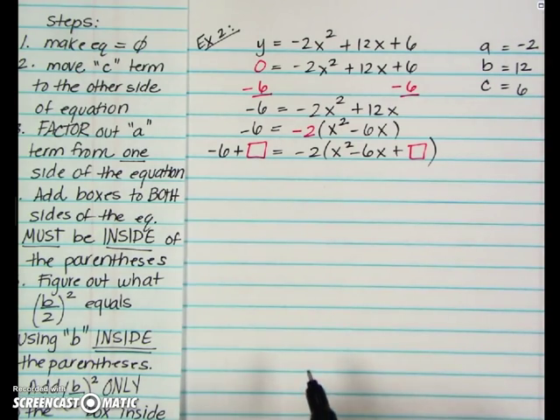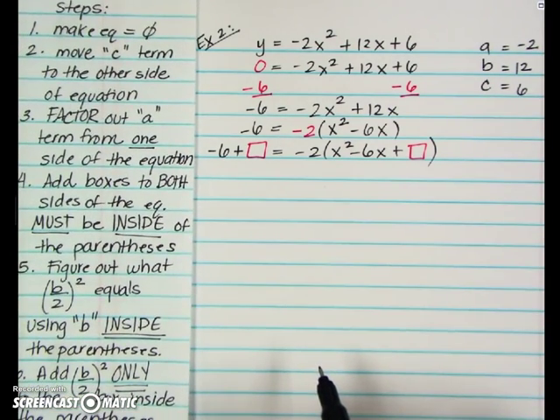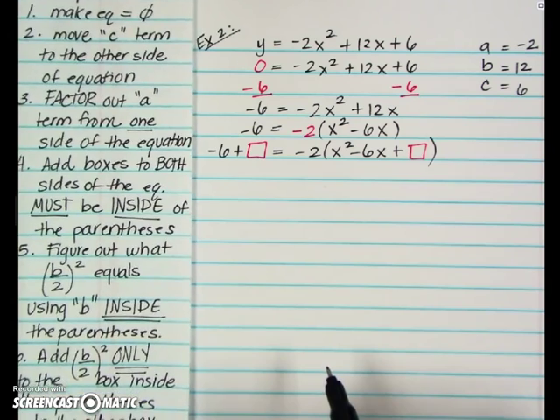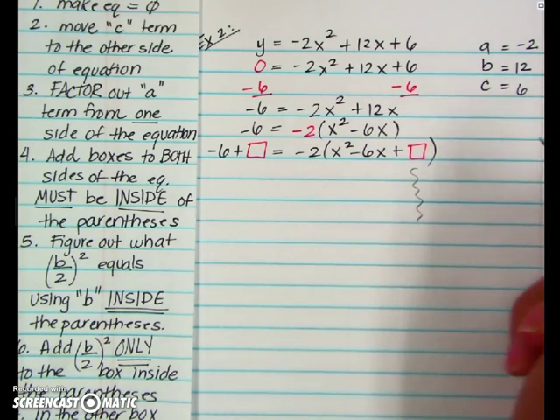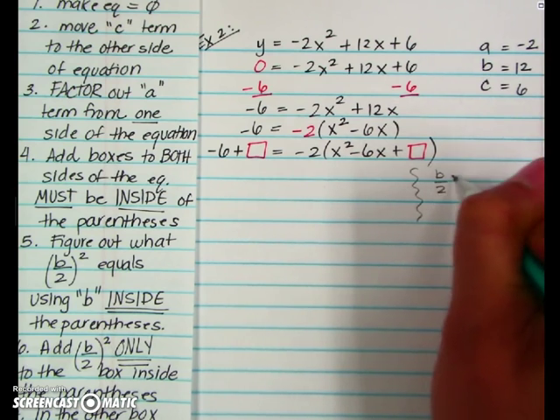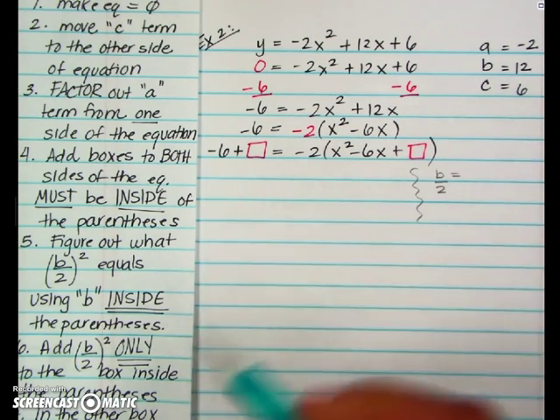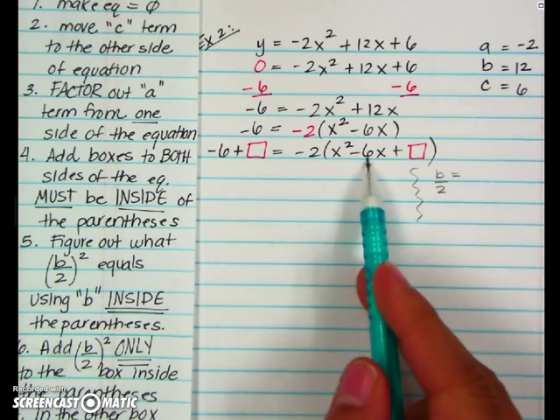So we are on step 4, add boxes to both sides of the equation. The box must be inside of the parentheses. So notice how I put it inside of the parentheses. Figure out what b divided by 2 equals. So on the side, I'm going to say b divided by 2. Okay, the b has to be the b inside of the parentheses.